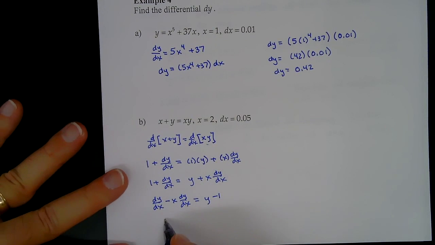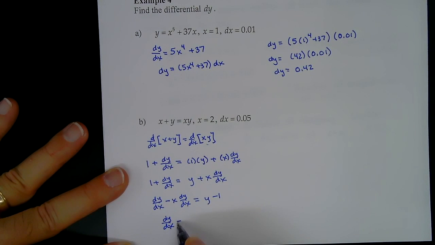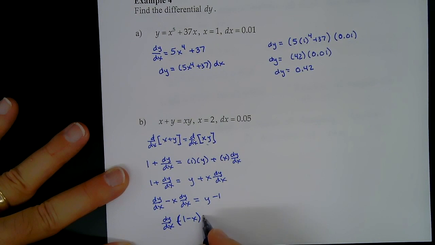And then factoring my dy over dx out, dy over dx times 1 minus x, which is equal to y minus 1. And now I've got to divide by this in order to get the dy over dx.